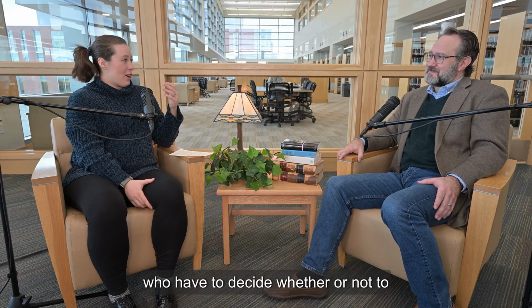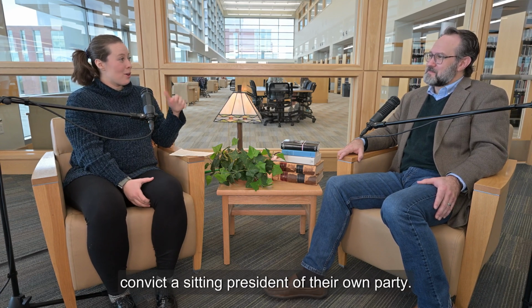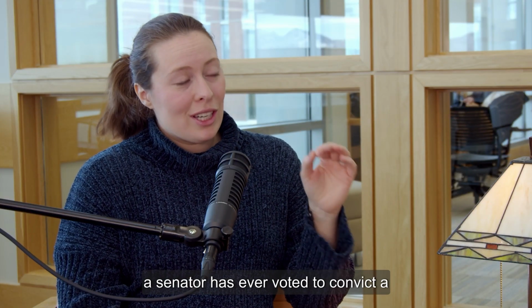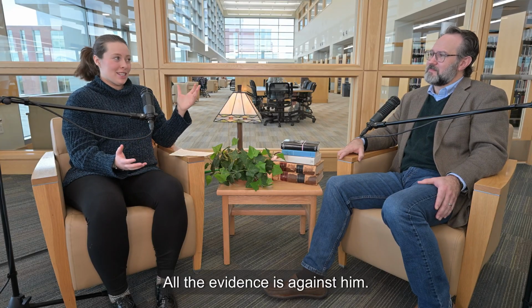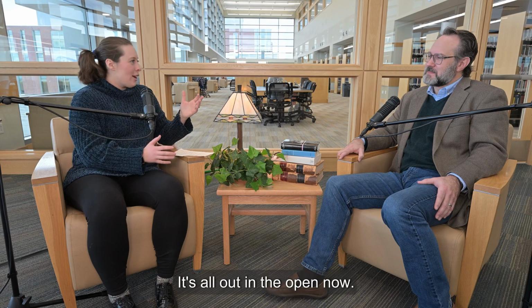And then it goes to Republicans in the Senate in particular, who have to decide whether or not to convict a sitting president of their own party. At this point, no senator has ever voted to convict a president of his own party. This is a big ask. All the evidence is against him. He's lost in the courts. It's all out in the open now.